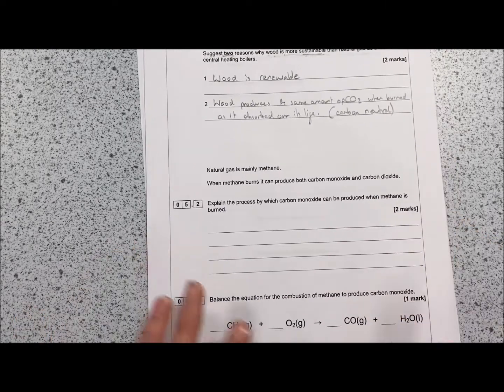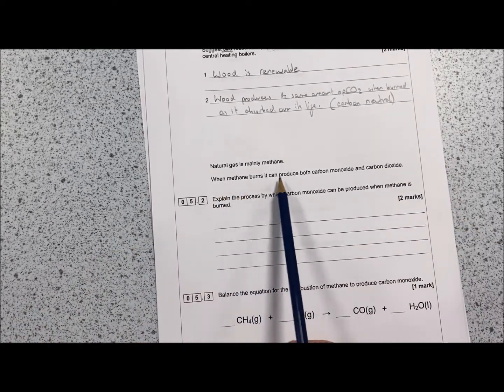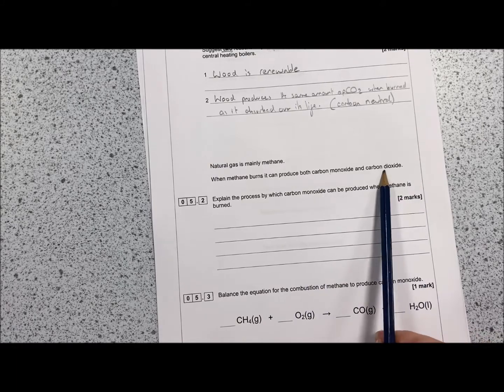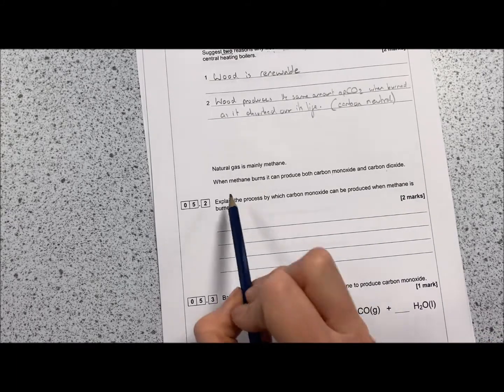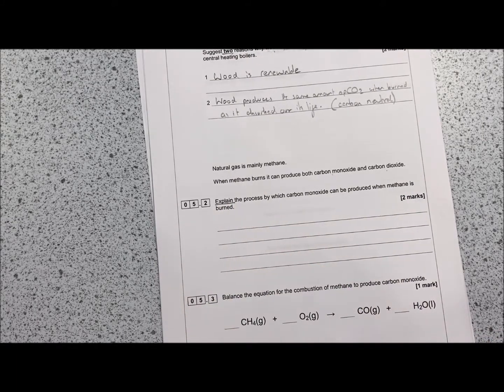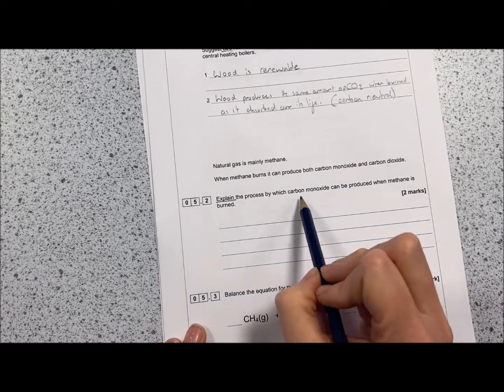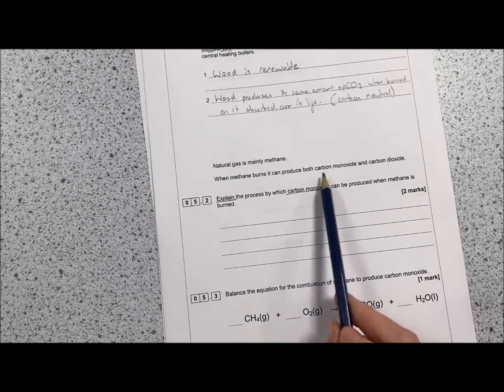Natural gas is mainly methane. When methane burns, it can produce both carbon monoxide and carbon dioxide. Explain the process by which carbon monoxide can be produced when methane is burned. So we're only now interested in how we get carbon monoxide.